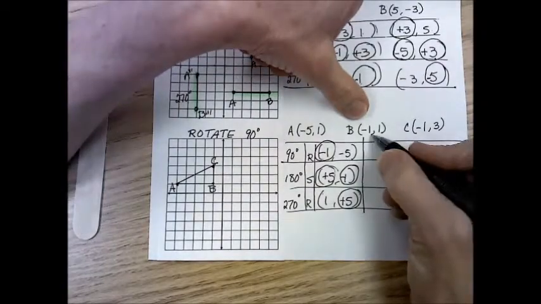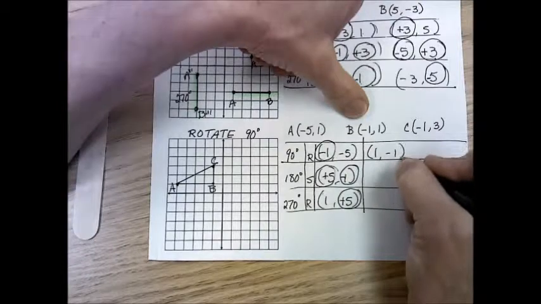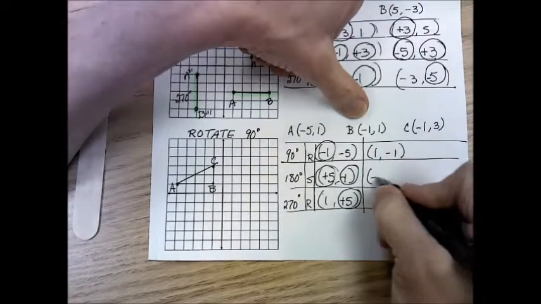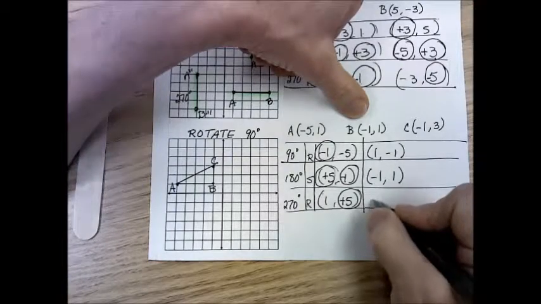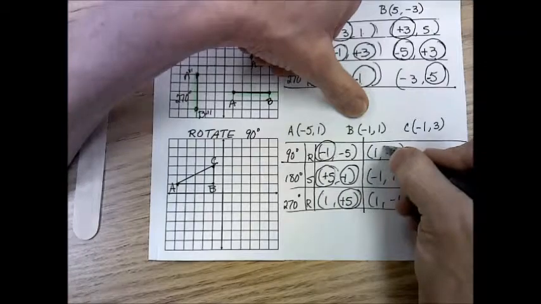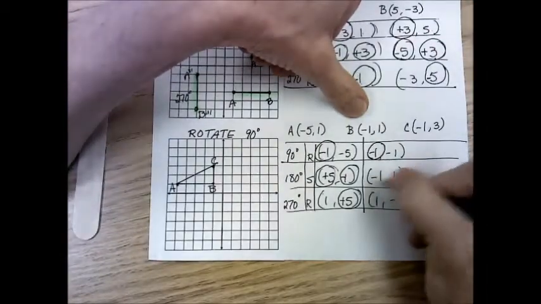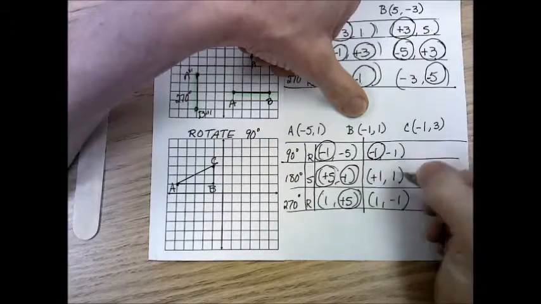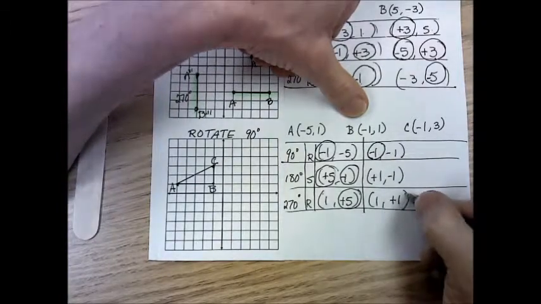All right, so now my B, I'm going to reverse these terms. So I have a 1, -1. And I'm going to keep these terms the same for my 180, and then reverse them again for my 270. And I'm going to change my x, so that would be negative. I'm going to be changing both of them, so this now becomes positive and that becomes negative, and my negative here now becomes positive.